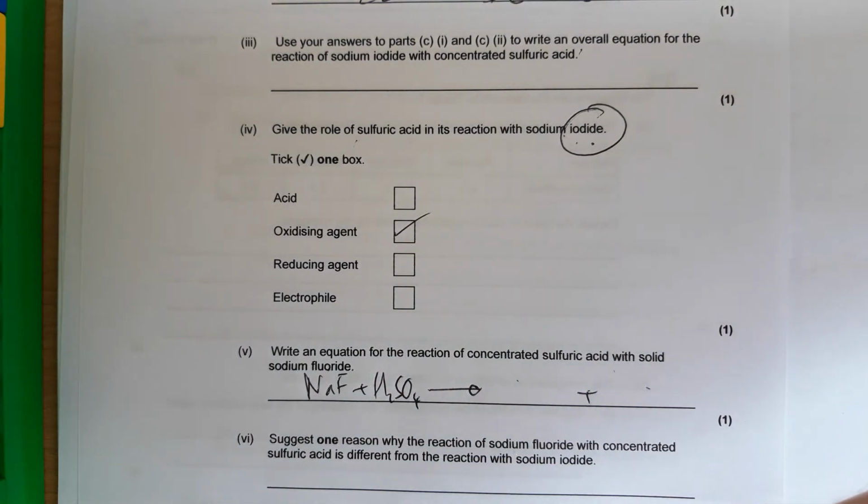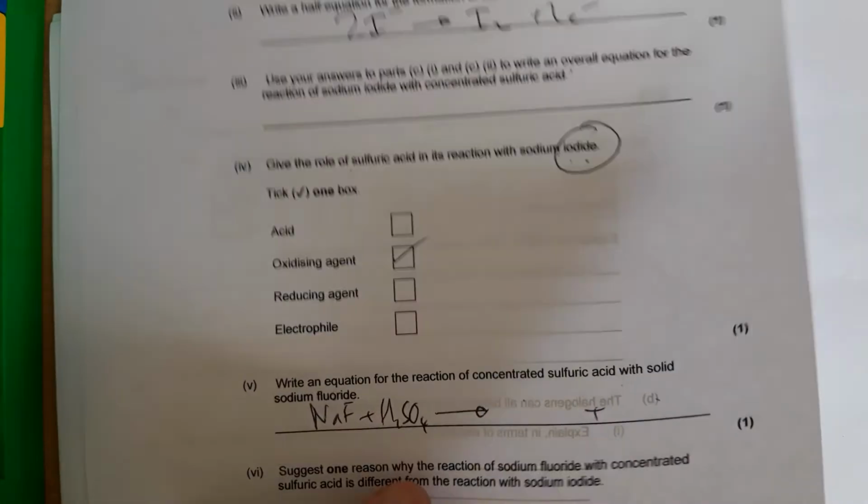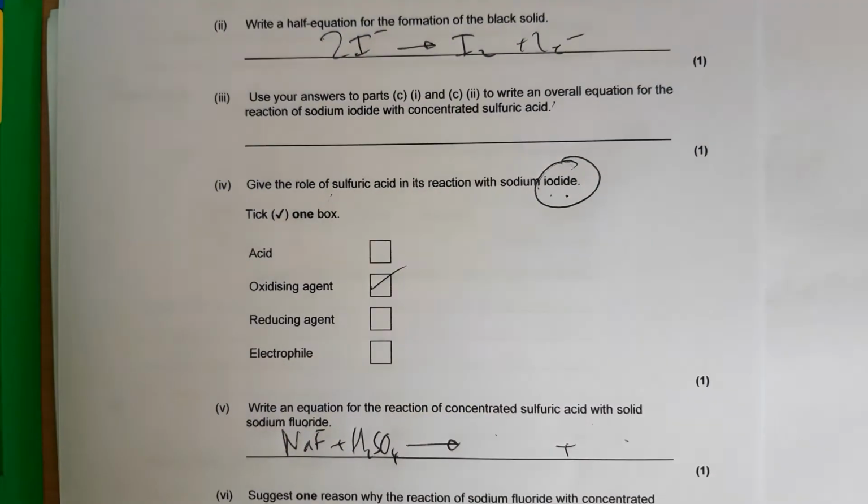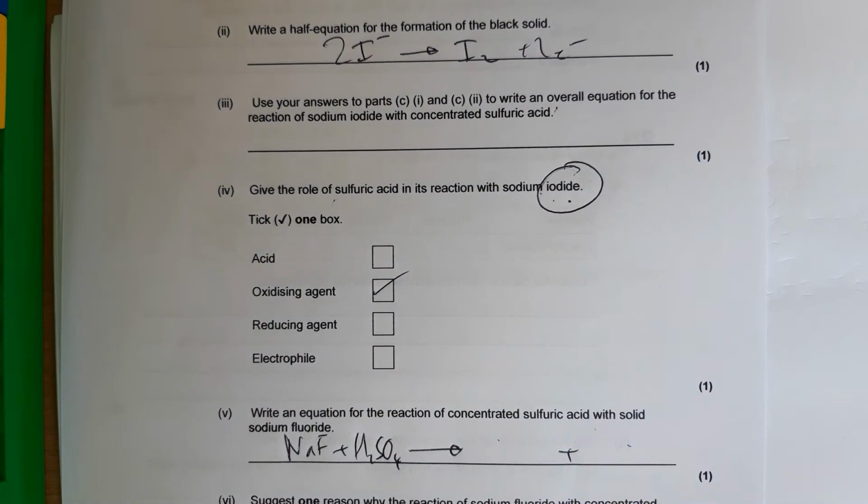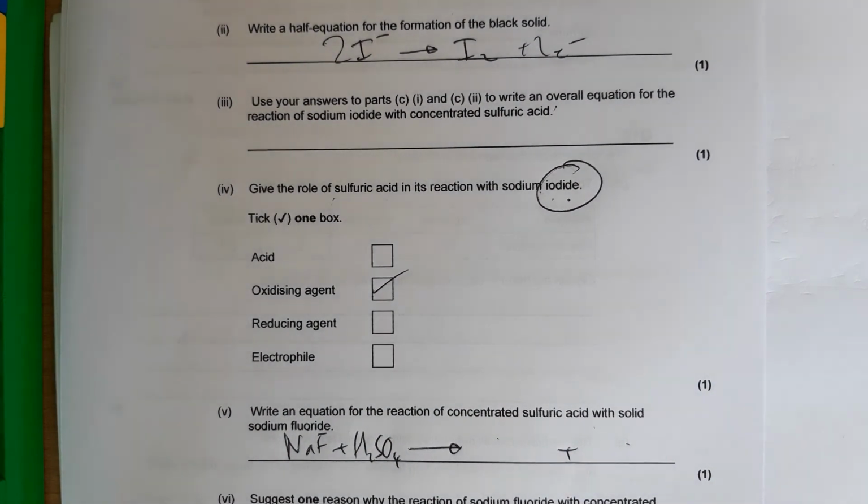I'm just trying to find that mark scheme now. What question are we on? What question am I on? What's the next question? Question 9. Where are you? I have lost it. Question 9C. Is it 9?